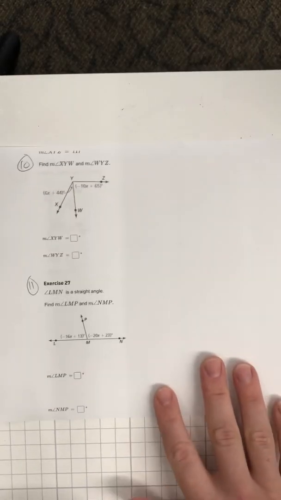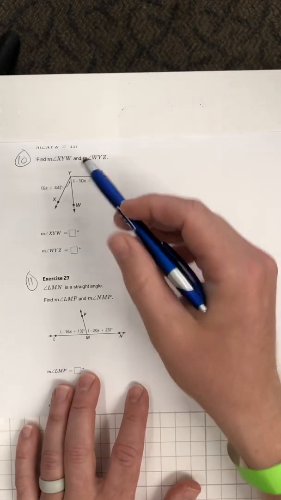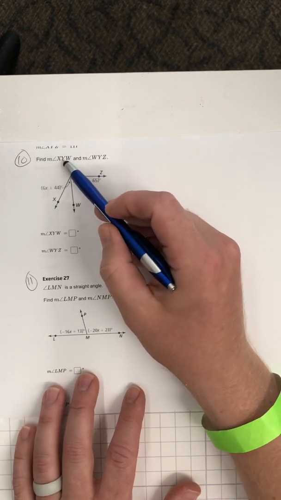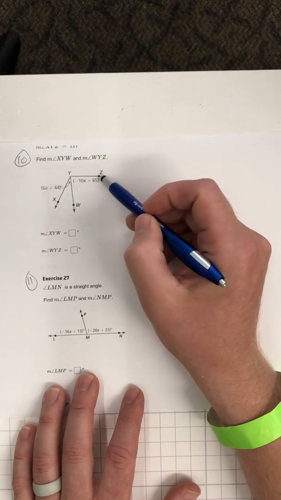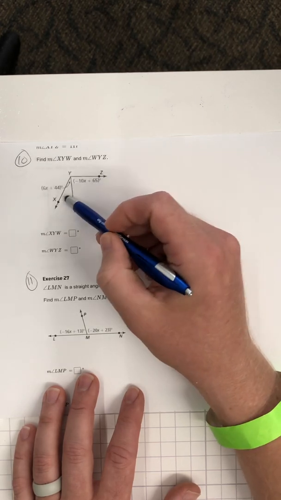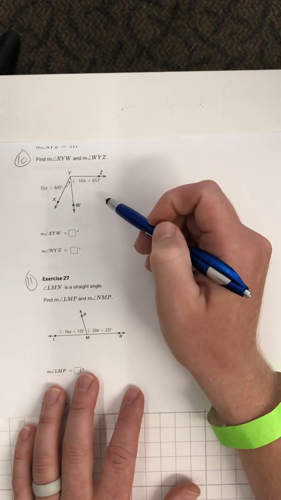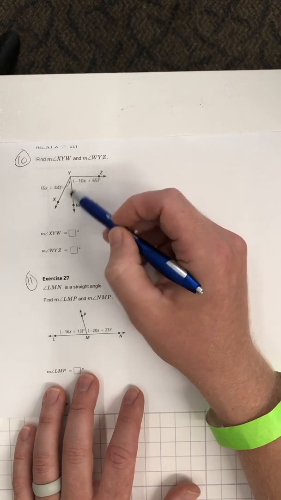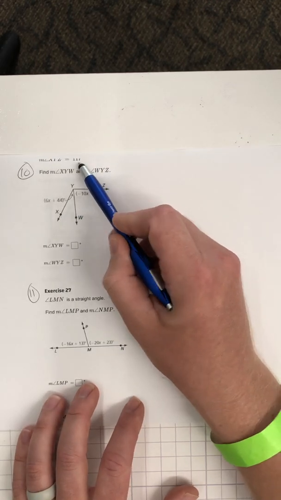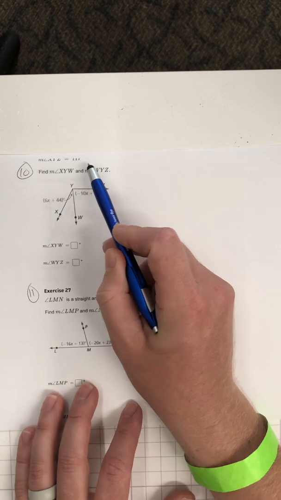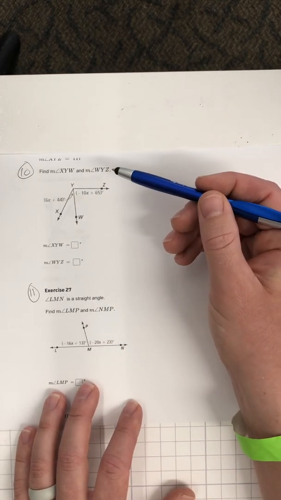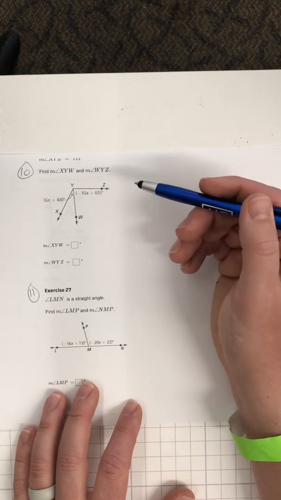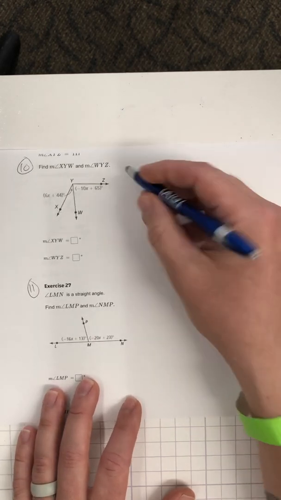This is number 10 on the assignment. Find the measures of angles XYW and WYZ. Once again, same exact thing. We want to solve for these smaller angles. It kind of got cut off right there. I believe it's 117. I'm hoping that's 117, because otherwise this might be wrong. But it's the same process as the previous question.